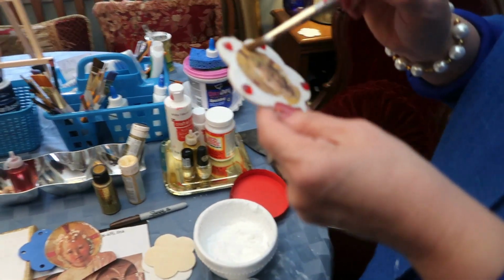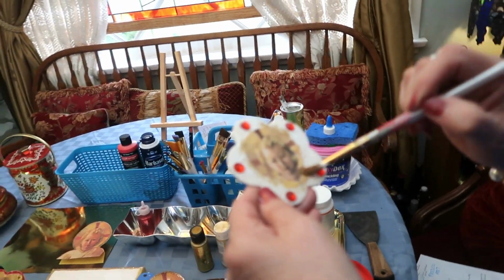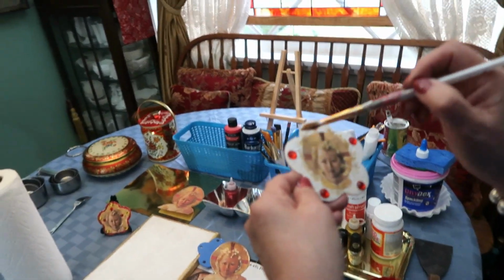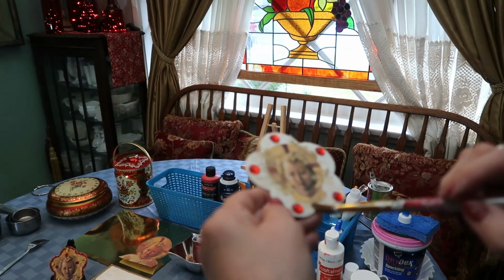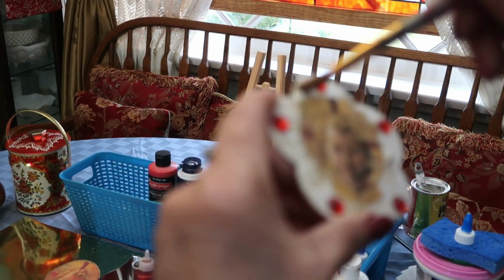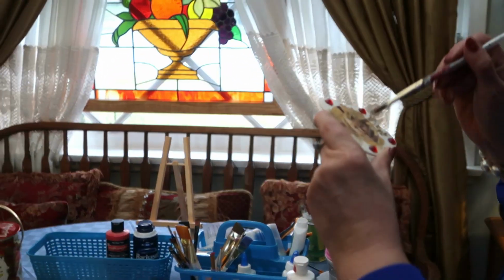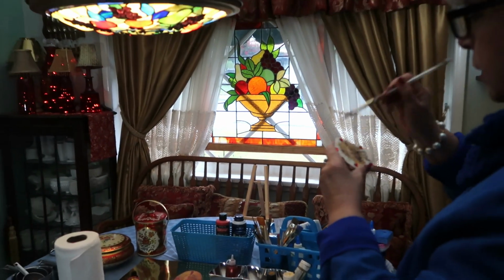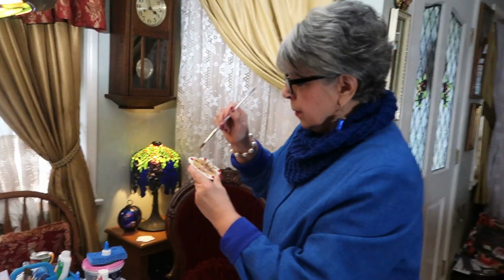Go around him. Go around, go around, go around. Kind of shadow it. You can see the wrinkles in the wall. I just love that look. Make it kind of look old. There we go. A little bit more of the dark gold. And then it doesn't look like you glued something on there either. Okay?